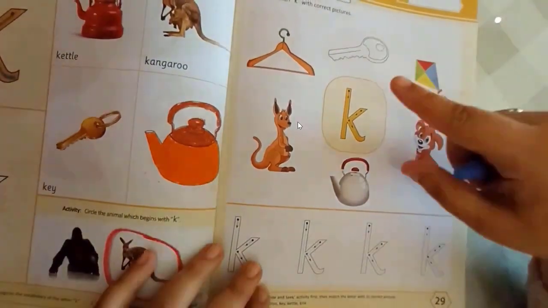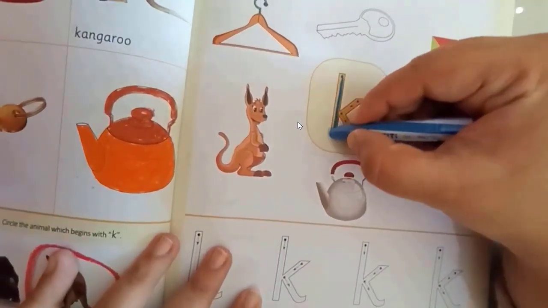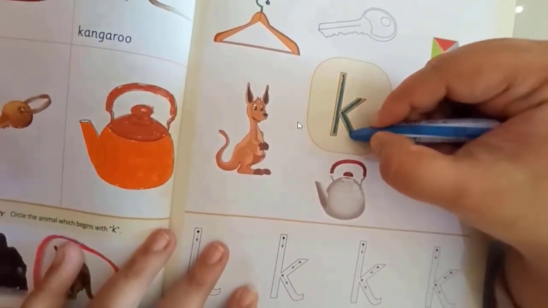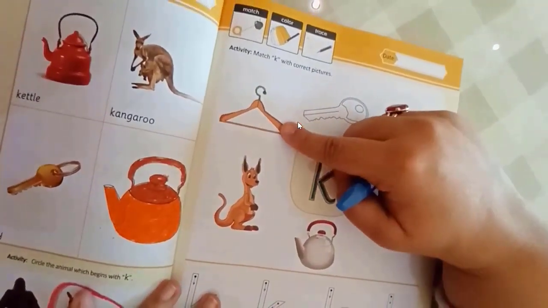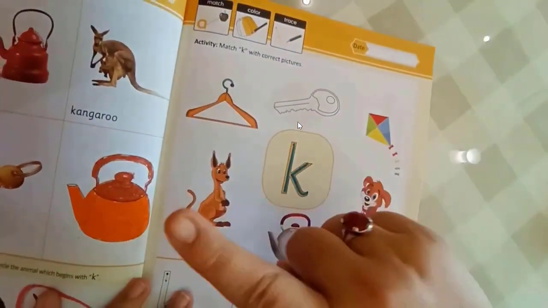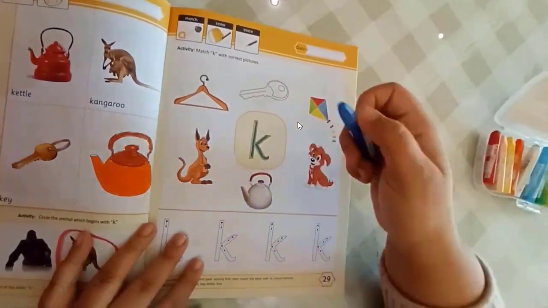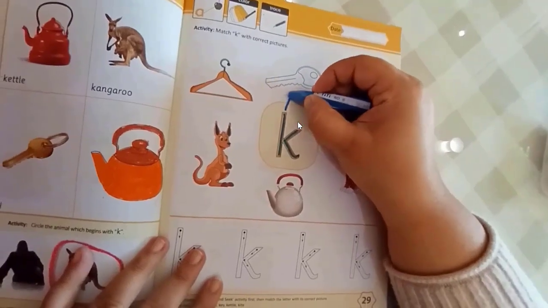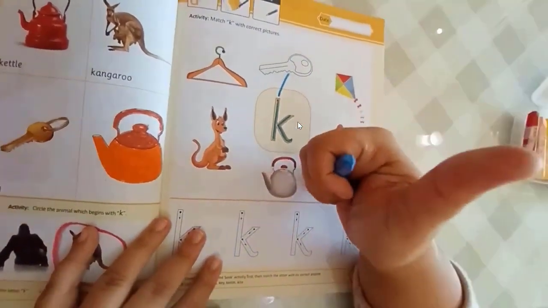Now we have to trace inside this K. And then we will match it with this thing starting with K. Okay. Does hanger start with K? No. Key? Yes. Key starts with K. We will match it with key. Kite? Yes.